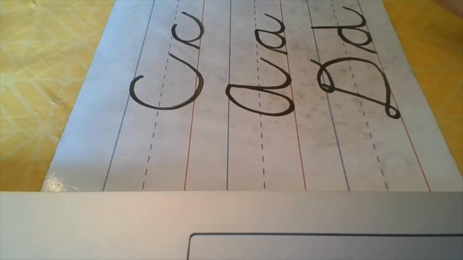The reason that we're exaggerating the tails is that later on, when we're connecting letters and creating words, these exaggerated tails are going to allow us to connect the letters together. So we've got 3 more letters.